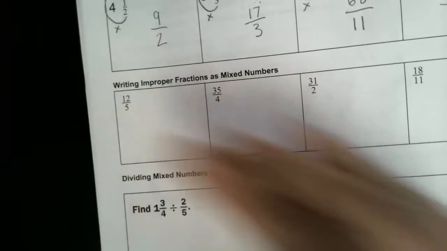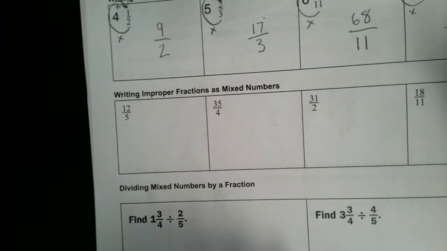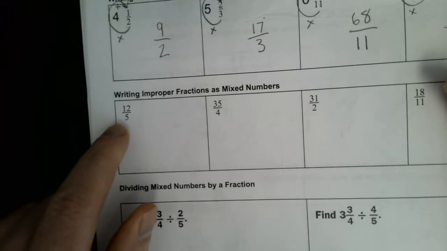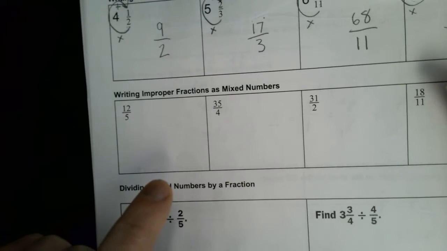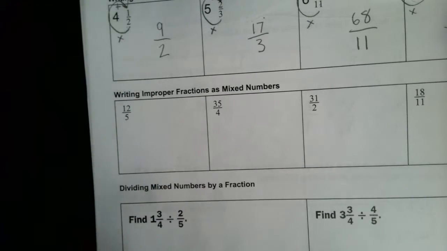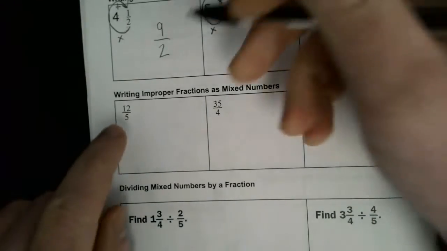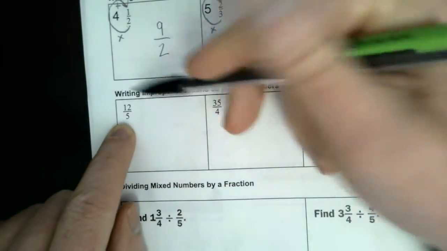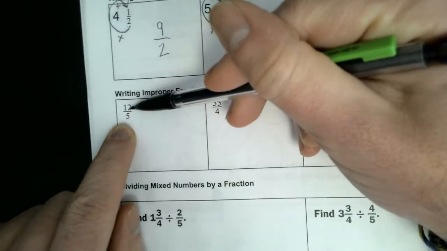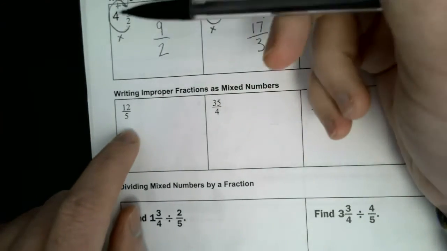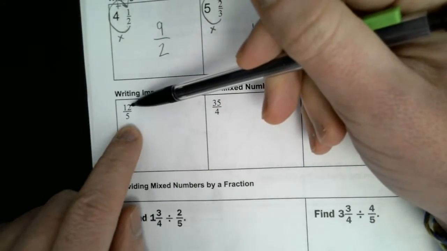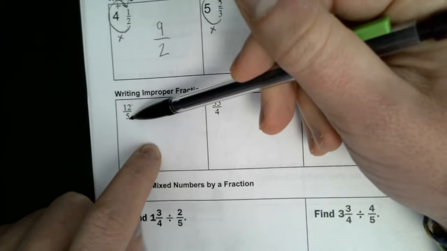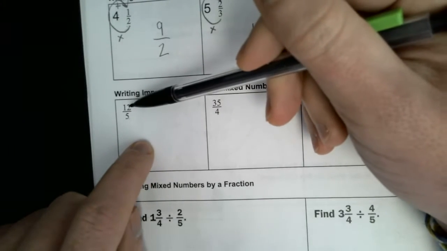All right, the other thing we have to be able to do, and we've practiced this a bit this unit so far, but I'm just going to come back to it, is taking an improper fraction and changing it to a mixed number. I'm going to show you a couple different ways to do it. You want to do the way that works best for you. All right, so the way I do it is this. I think, how many times does 5 go into 12? Well, first I have to notice whether it's an improper fraction. Improper fraction, of course, is when the numerator, the top number, is greater than the denominator, the bottom number. So this is an improper fraction.